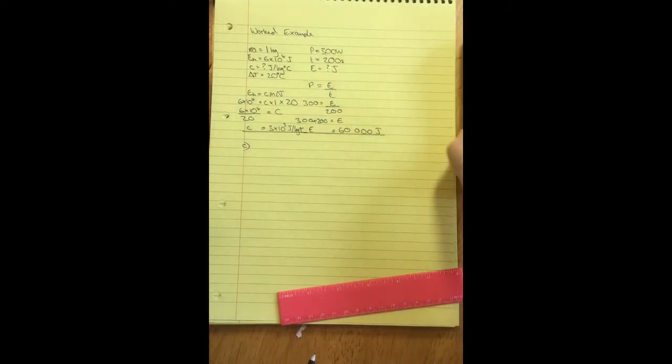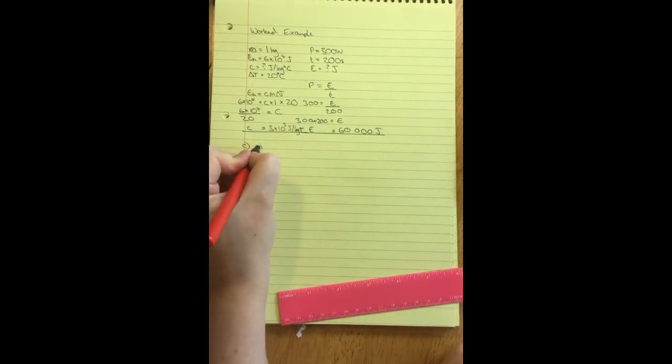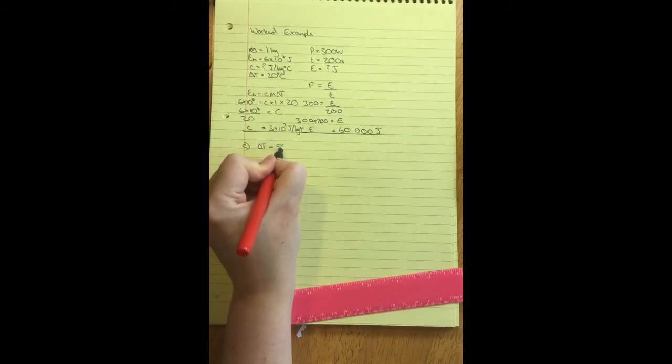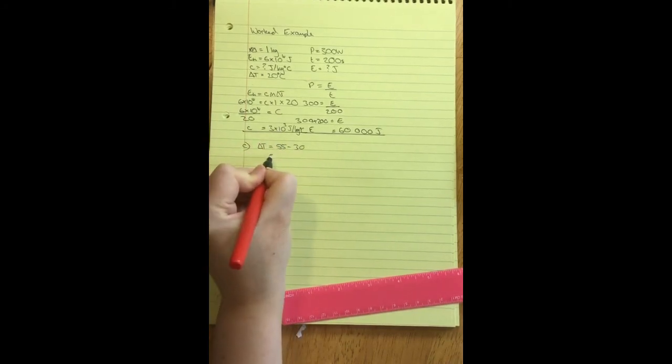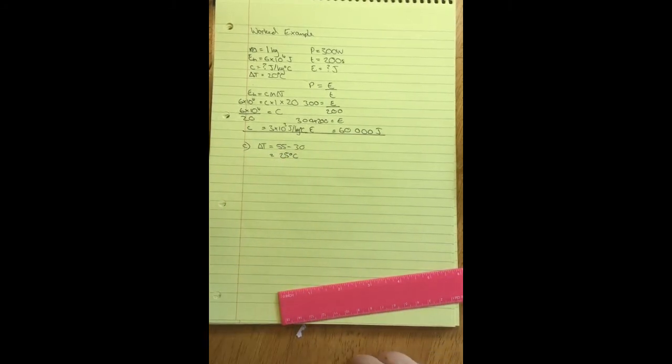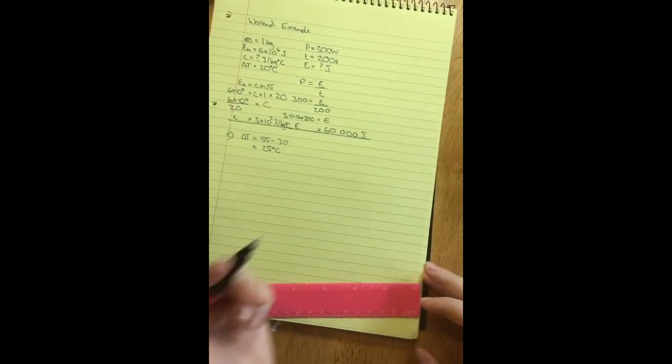And part C: the time taken by the heater to heat the paraffin wax from 30 degrees to its 55 degrees C. So now they want us to go back the other way. There is a change in temperature of 30 to 55, so that is a change in temperature of 25 degrees C, and they would like to know the time taken.